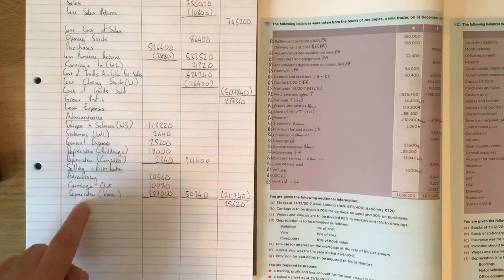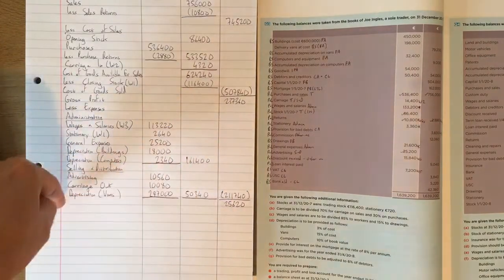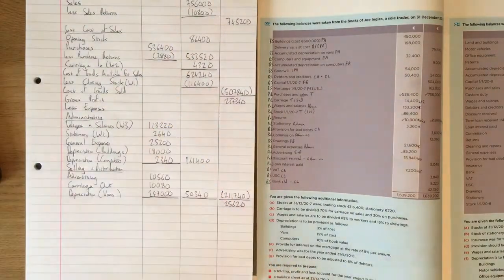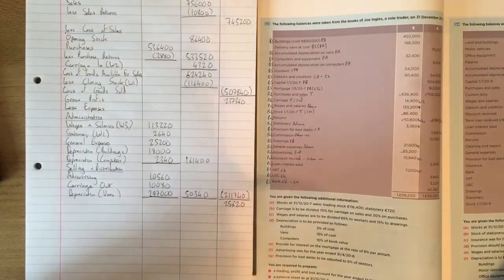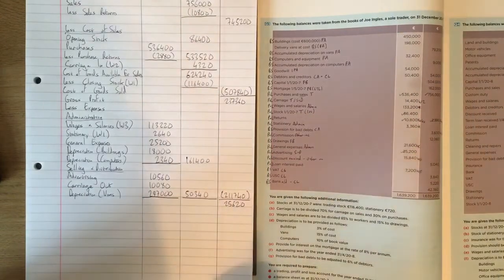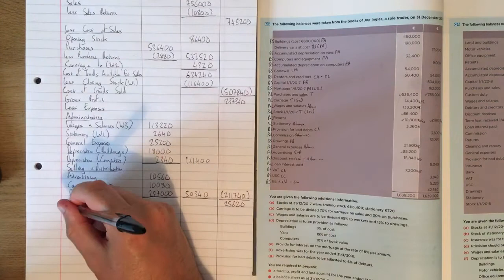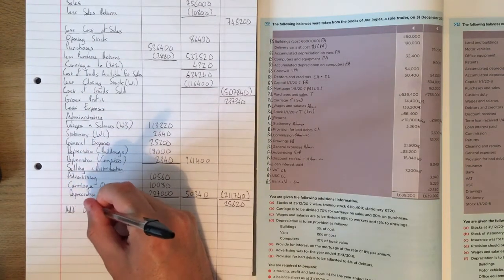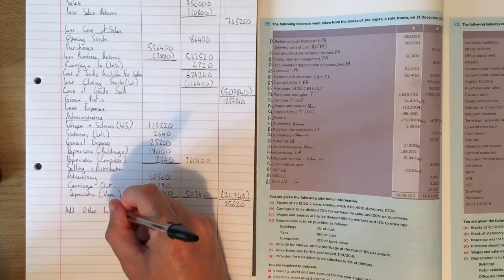Now, often this will be our net profit, or sometimes it will be. In exam questions, usually not, as there's other stuff to put in. So what other stuff do we have to put in? We're going to have other income to add on, and then the loan interest always goes down here as well, separate to the other expenses. So I'll do the other income first. So add other income.